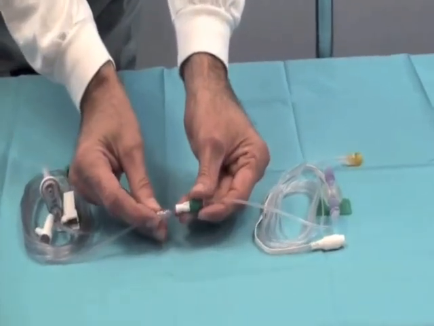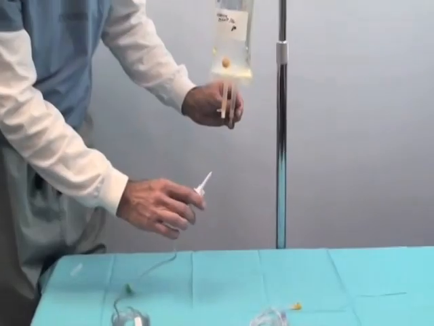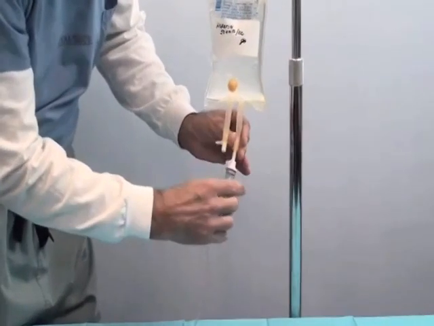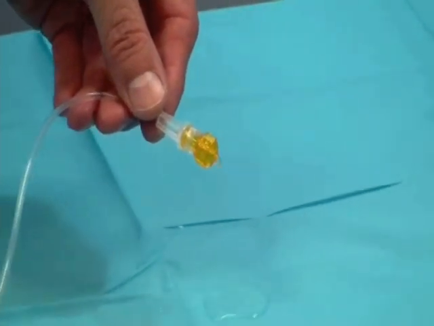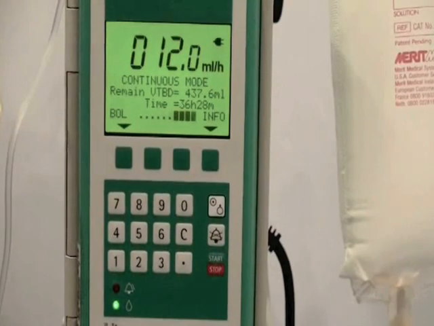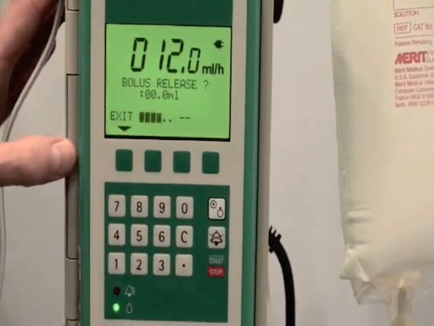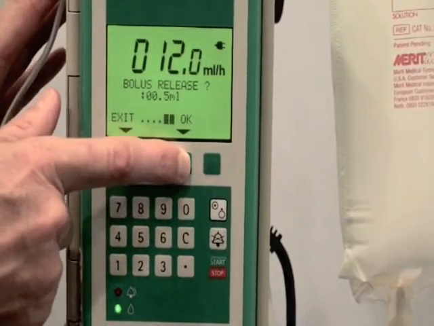Connect a new Vista infusion set and Combitron monitoring set, then connect to the 20% dextrose solution. Flush the purge tubing manually and close the roller clamp. Press the BOL on the infusion pump and enter a bolus release of 0.5 to 1 milliliter. Press OK to start the bolus.